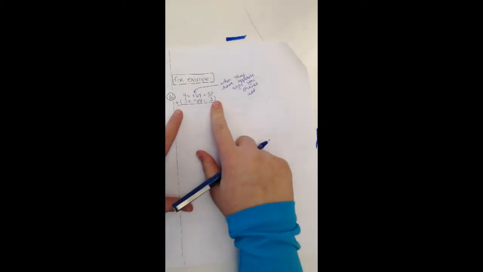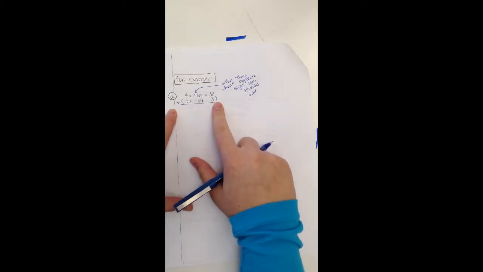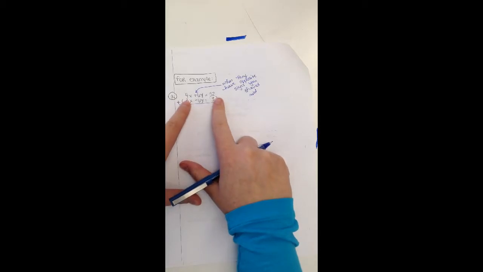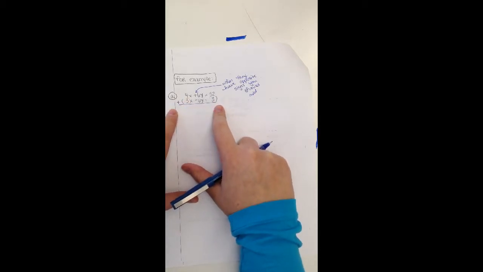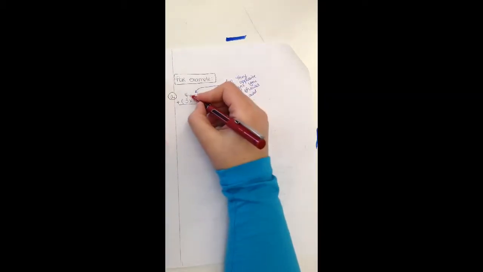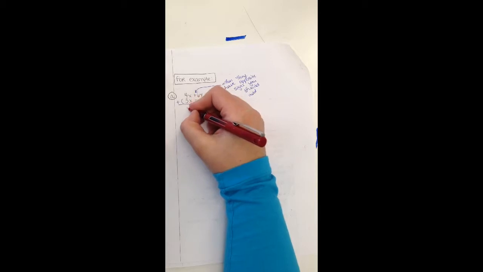So I'm going to put the bottom equation in parentheses and put an addition sign out here. If I was subtracting, I would still put that parentheses and put the negative sign out front, or the subtraction sign. So you just start with your x's, and we're adding them. So I have positive 4x plus a positive 3x, which is positive 7x.